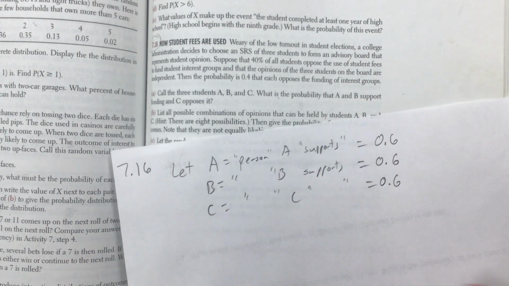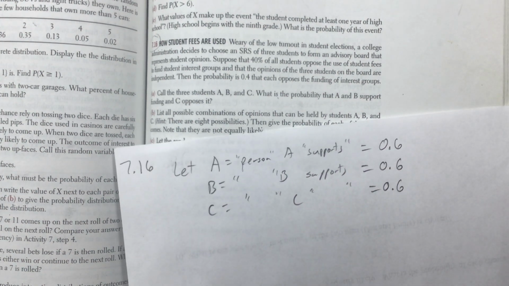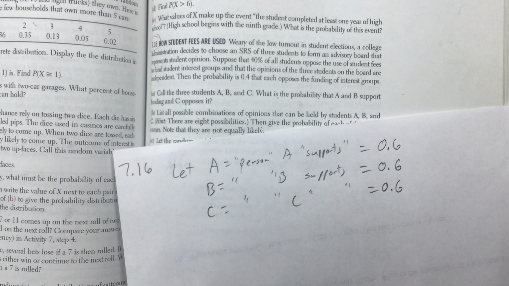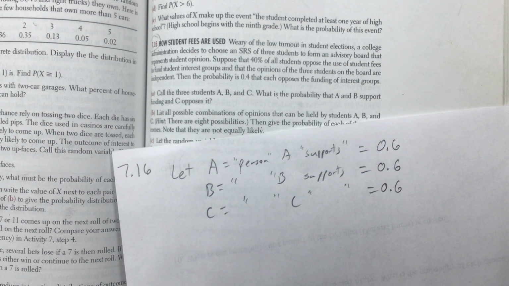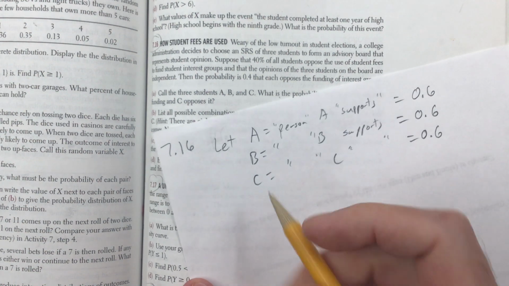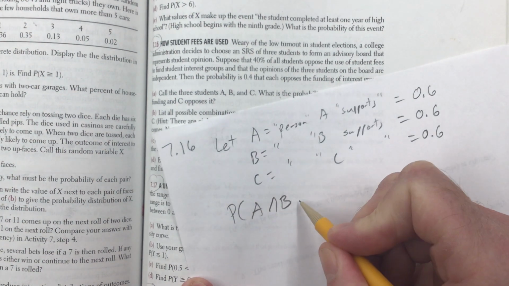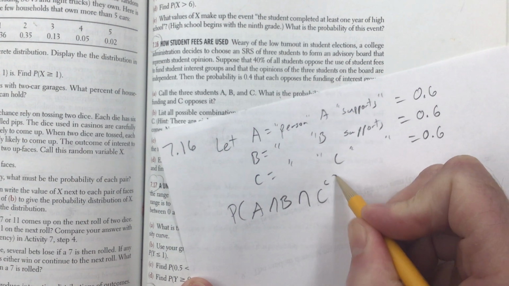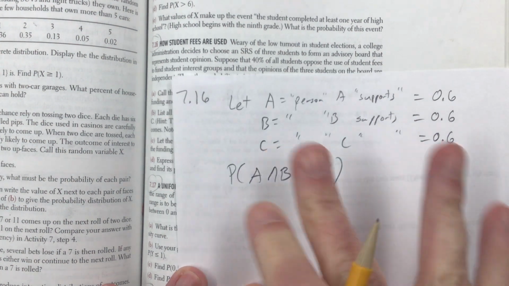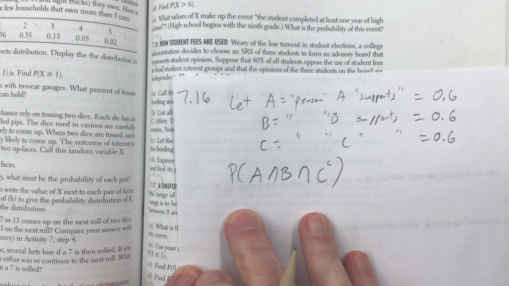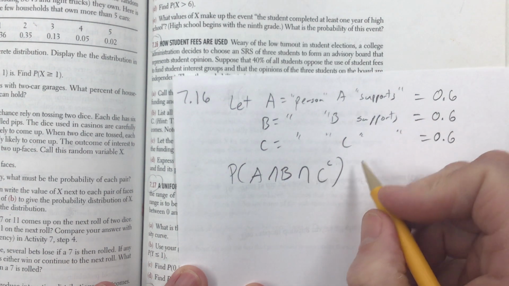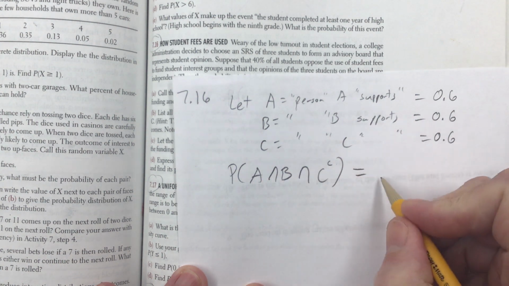Probabilities. All right, now let's answer the question. What's the probability A and B support and C opposes? Okay, they told me I have independence, so I don't have to worry about conditional. So I can simply multiply.